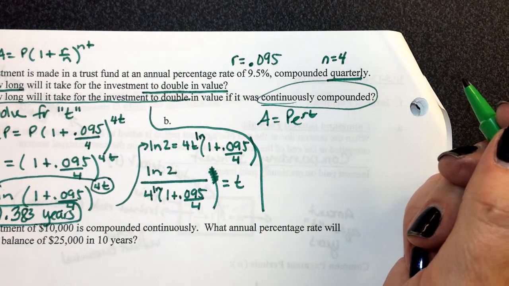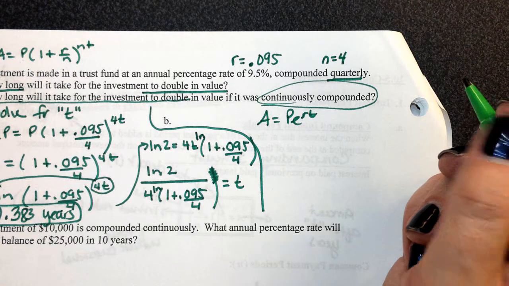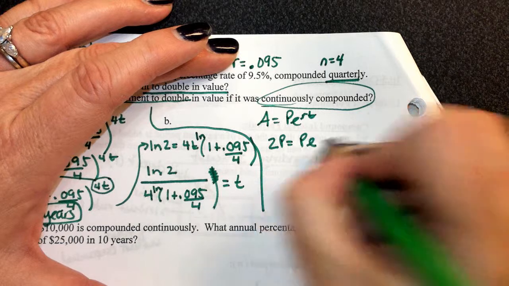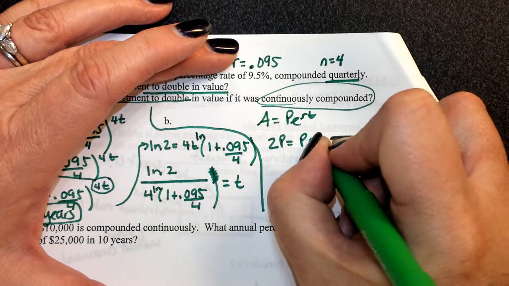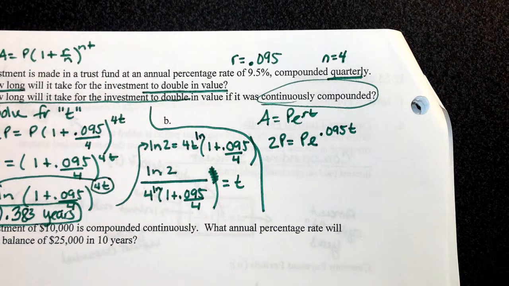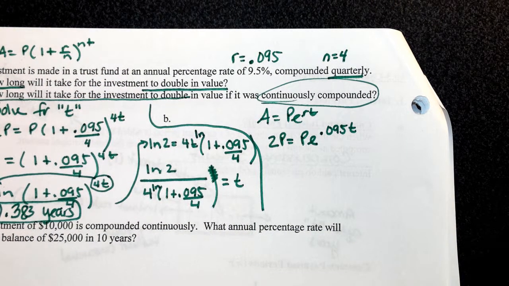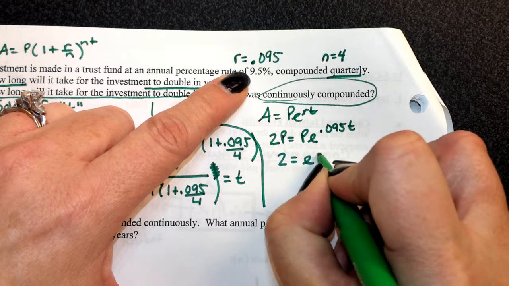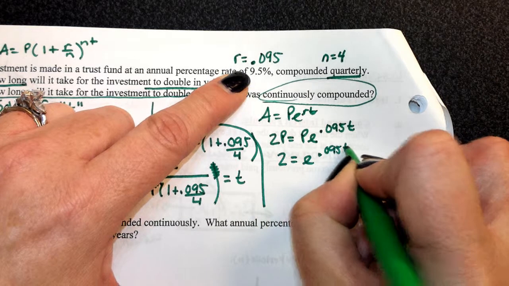Again, I still want to know how long it's going to take for the investment to double. So I'm going to take 2P, set it equal to P times e, still the same interest rate, 0.095 times t. So what's going to be my first step? Divide out the P. So 2 is equal to e to the 0.095t.